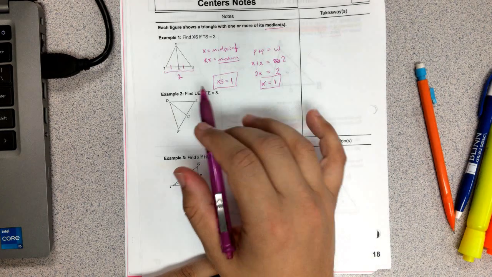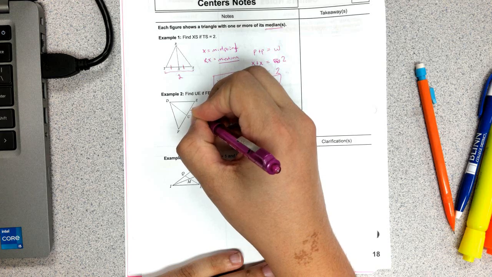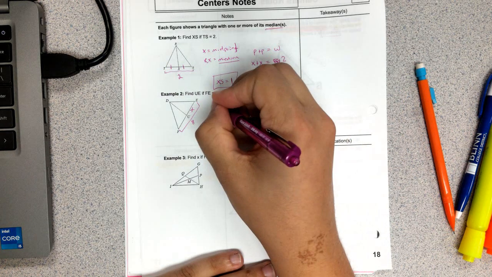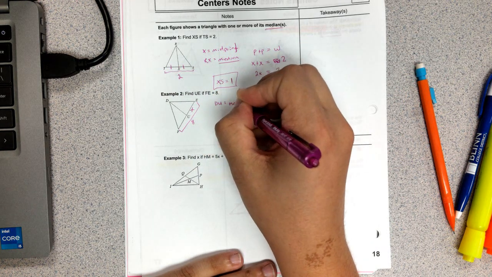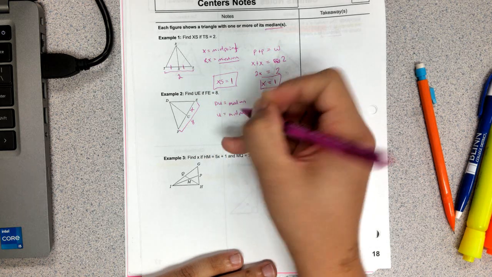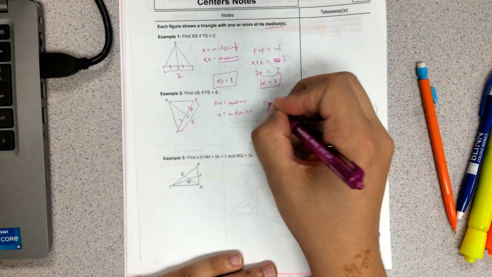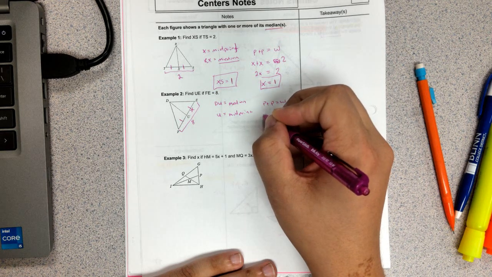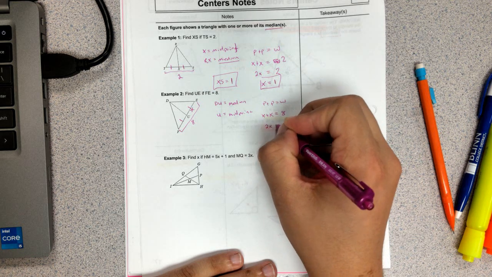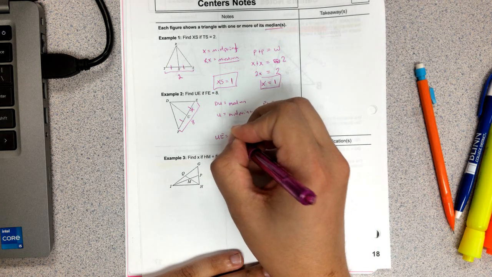Now it says find UE if FE is 8. So we're trying to find UE, which is our X. We know that FE is 8. Once again, we know that DU is a median, which means that U is a midpoint. So we do the same process that we just did. We know that both of those sides are congruent, so we can say that part plus part equals whole, where my two sides are congruent, so x plus x is equal to 8. Then 2x is equal to 8, so x is equal to 4. Therefore, UE is equal to 4.